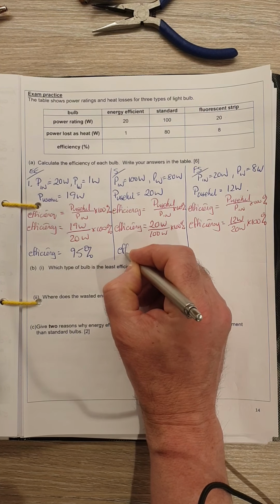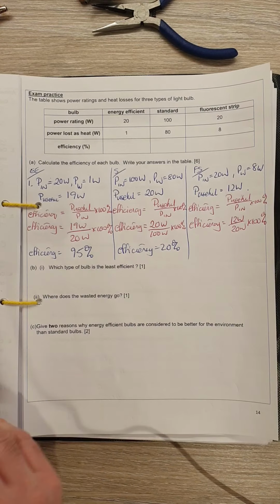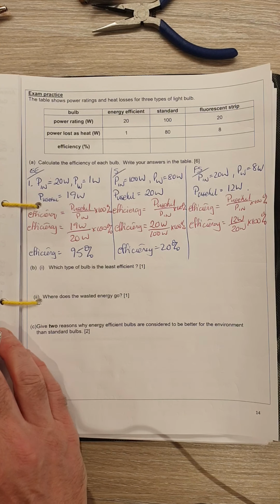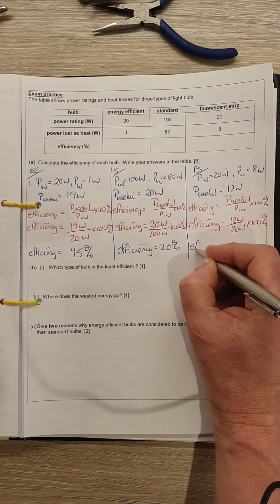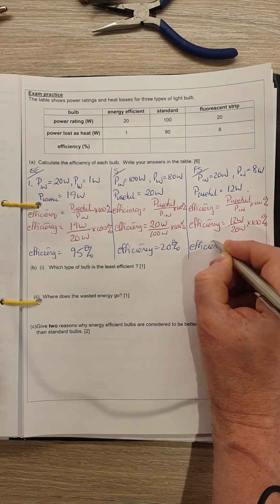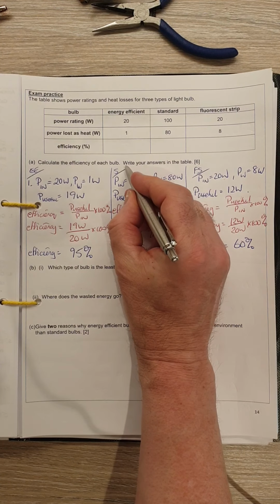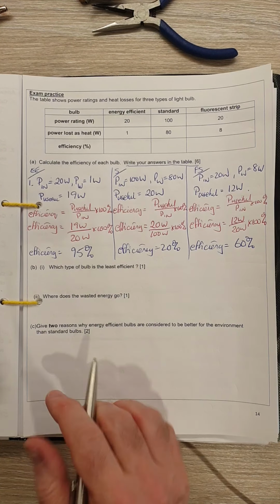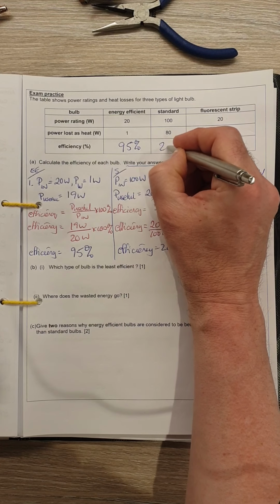So the efficiency of this one is 20. And then the final one, I've got 12 divided by 20, so that's somewhere in between. The efficiency is 60.